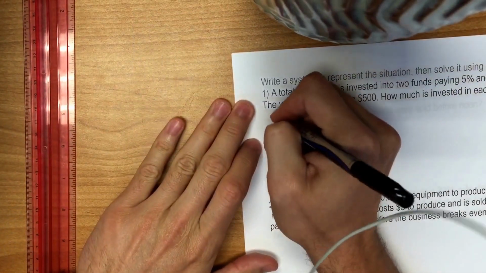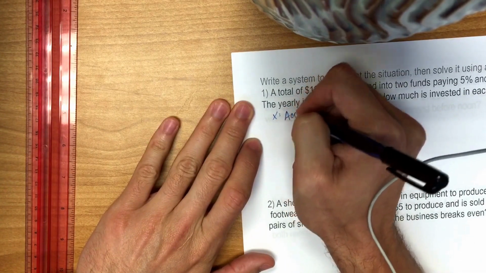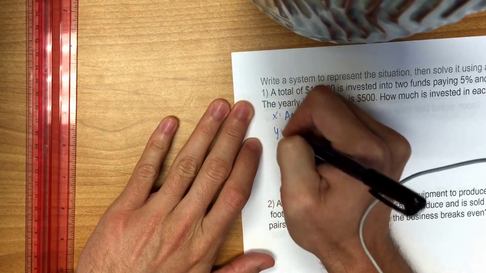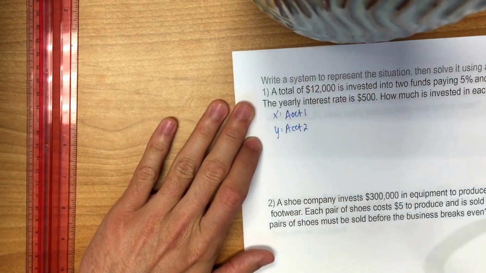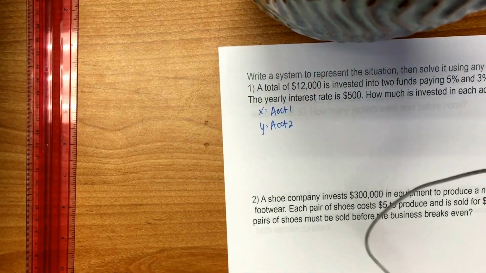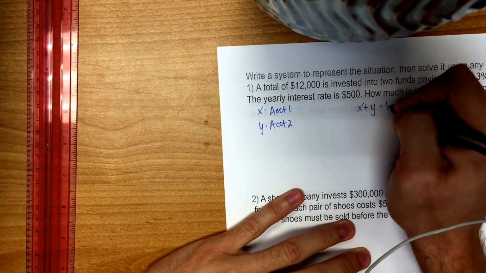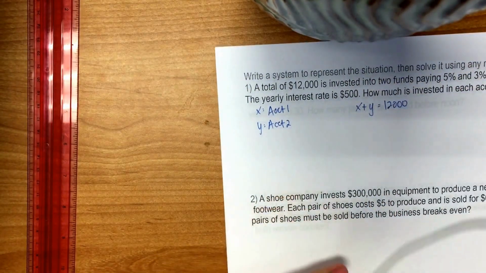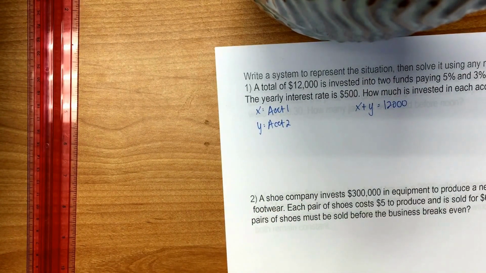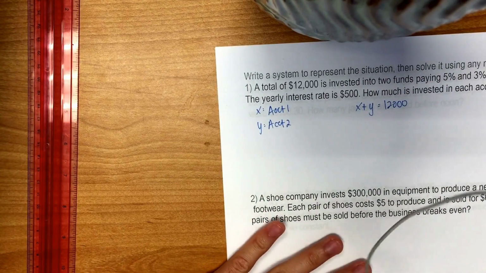So let's talk about defining some variables. So I'm going to call the X account 1, and the Y I'm going to call account 2. So let's talk about account 1 and account 2. If you take the amount of money in each account and you add them together, you're going to get $12,000 total. Whether it's split 6,000 and 6,000 or 5 and 7 or 10 and 2, together when you add up all of that money, you're going to get $12,000.